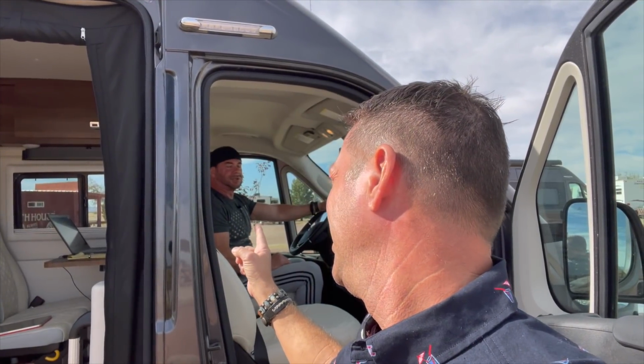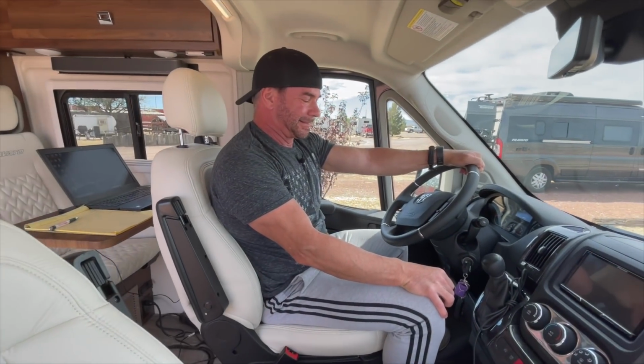So Mike has jumped into the cockpit of his van. Again, this is a 2022 Winnebago build-out. Mike, what is your chassis? It's a 2021 Ram ProMaster chassis. He's got some things to point out that I do not have at all in my van. Tell the folks about what makes you excited about this cab.